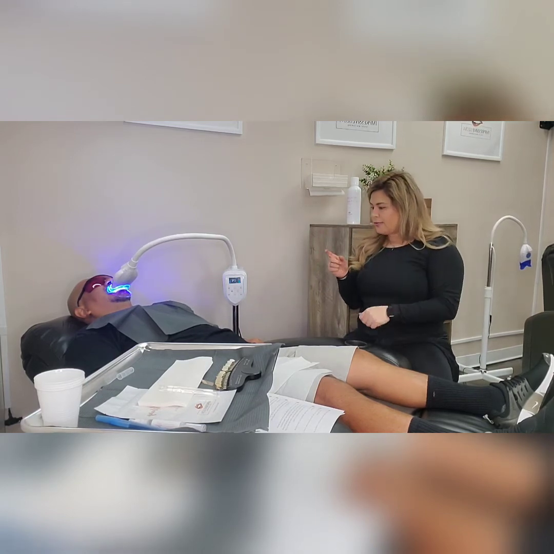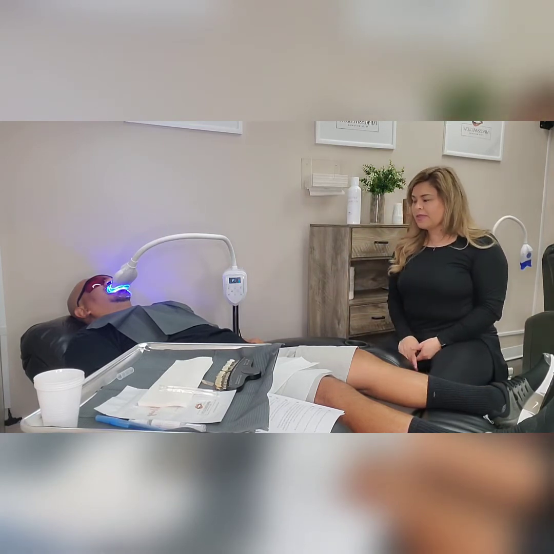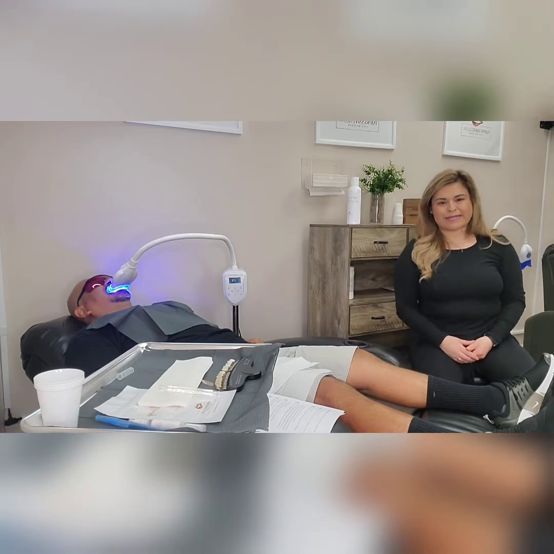So he'll stay under here for 15 minutes. We'll check on him every 5 and make sure he's doing okay. Then we'll do a rinse and we'll reapply, and then we'll do another 15 minutes.